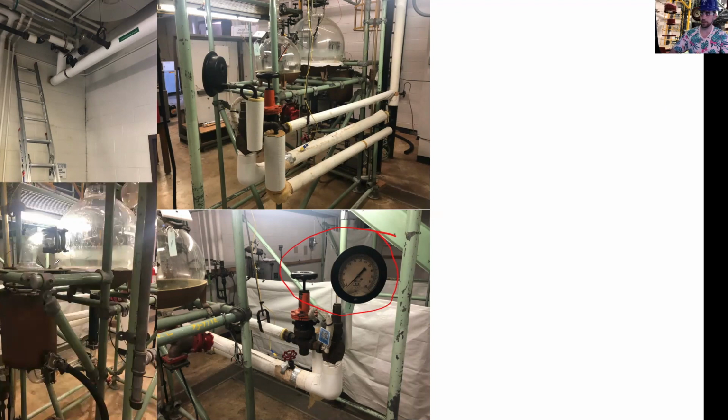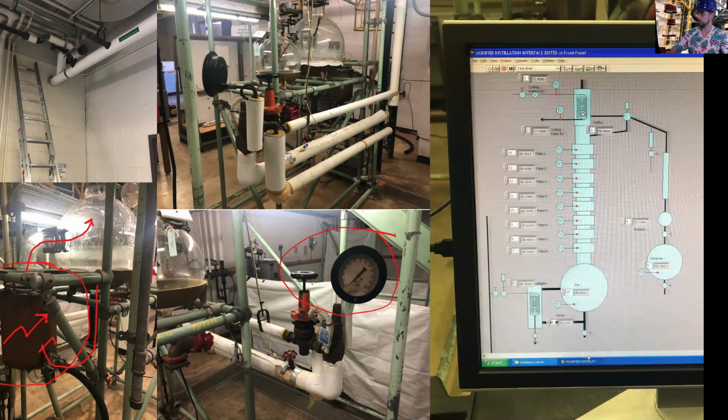That steam is then transferred to this reboiler unit, where the bottoms come out and around and up through here, where it's heated, and then your lighter component vapor goes up through the column. On the computer, you can monitor the temperature of the column, the distribution, as your vapor flows up, heating the column. And you can see the temperature of your distillate streams and your reflux streams.